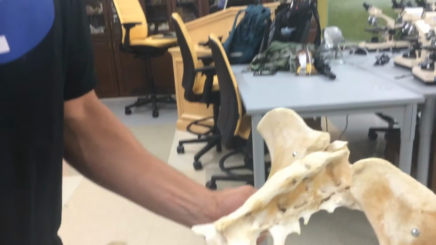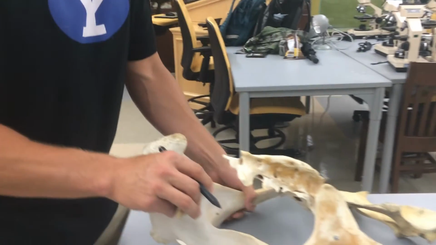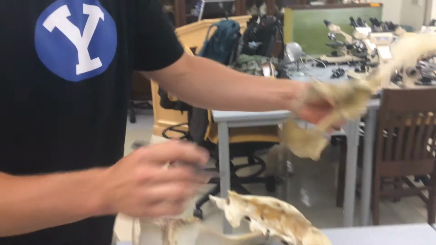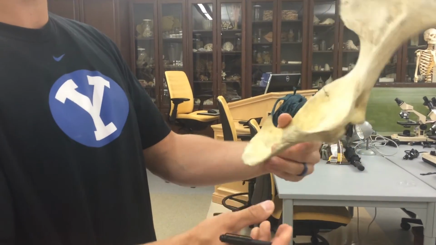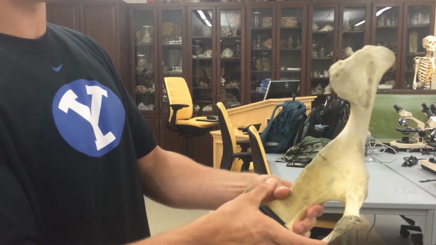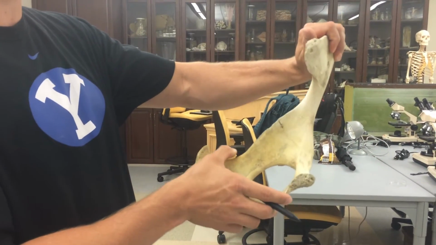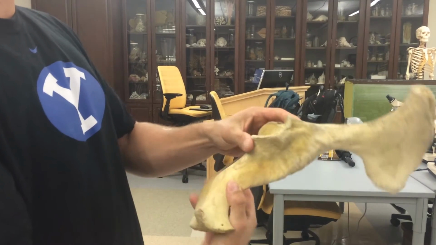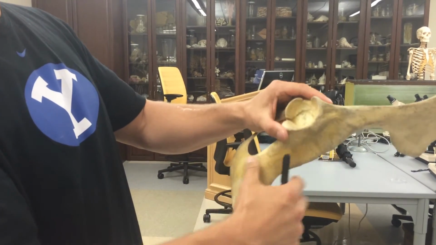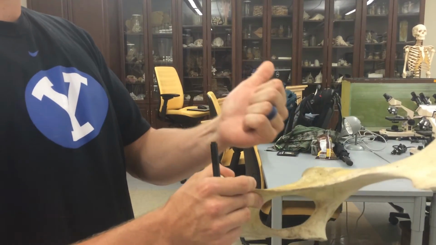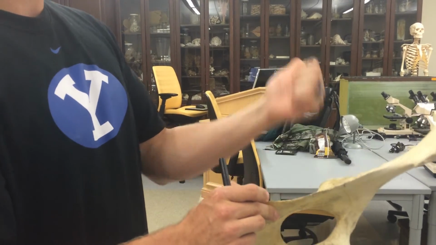Next, we have the os coxa. The os coxae, or coxae, is just referring to one half of the pelvis. It's kind of difficult to orient yourself, but there are a couple things to look for. One, we know the ilium is going to be that upper wing. Next, we're going to look at the acetabulum. We know that's going to have to point laterally, or out.